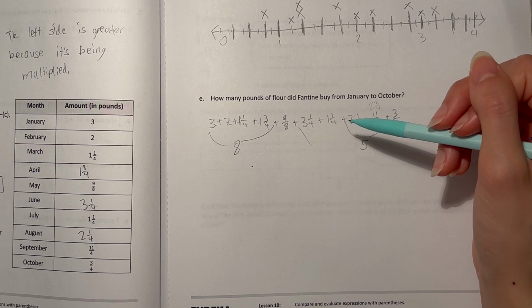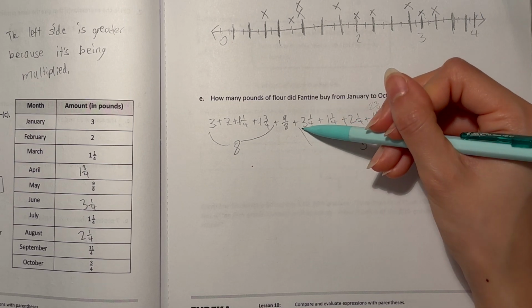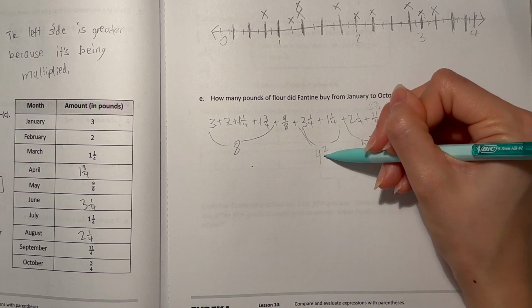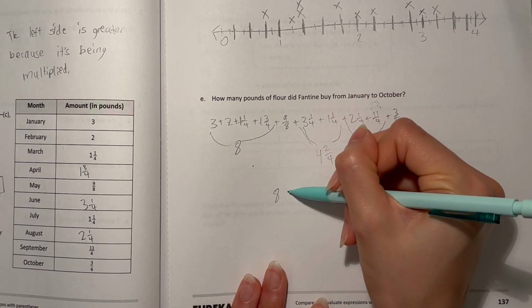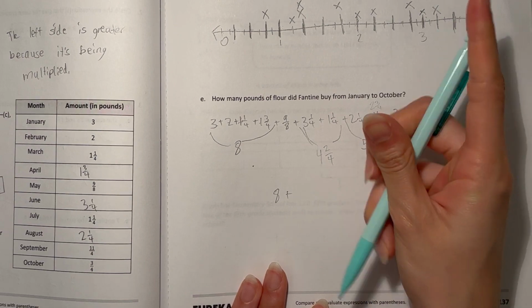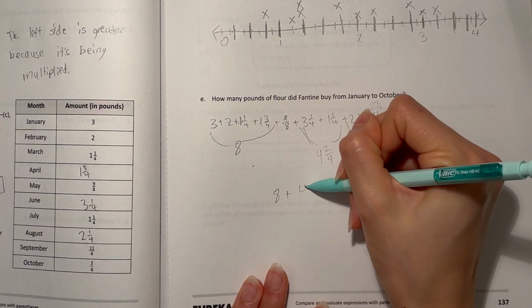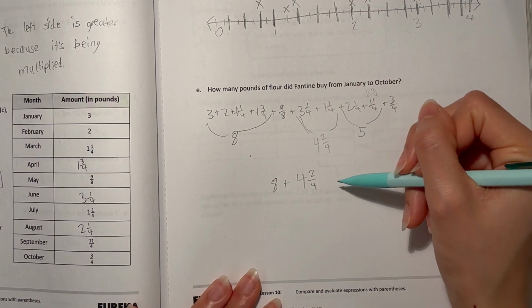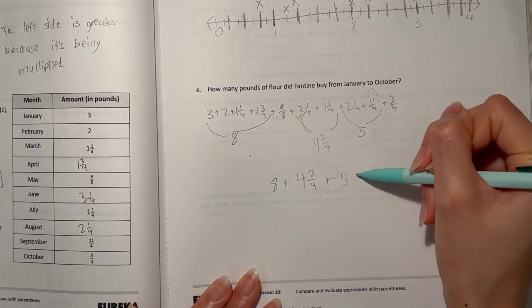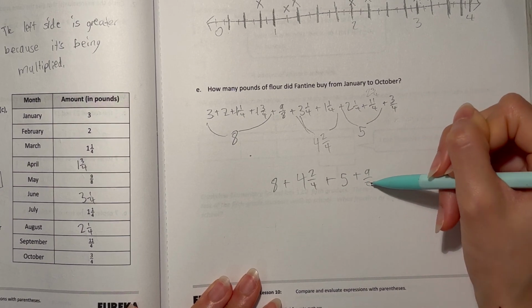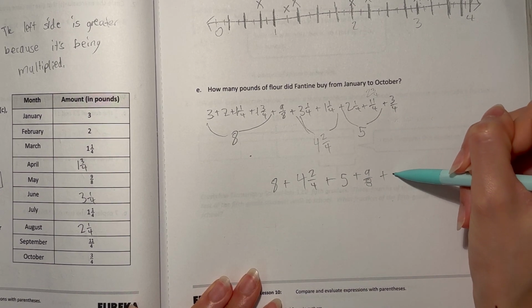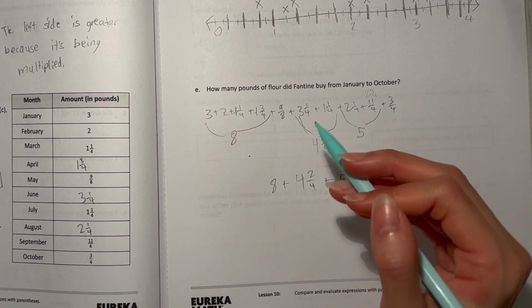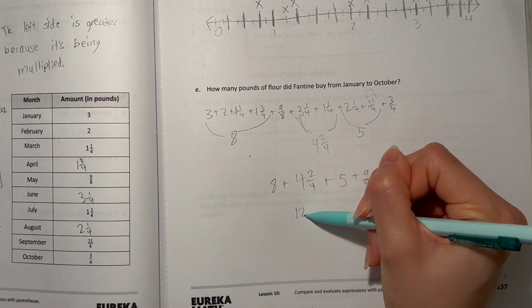That's 4 2/4. So now we have 8 plus 4 2/4, plus 5 plus the 9/8 and plus the 3/4. So 8 plus 4 2/4 is 12 2/4.